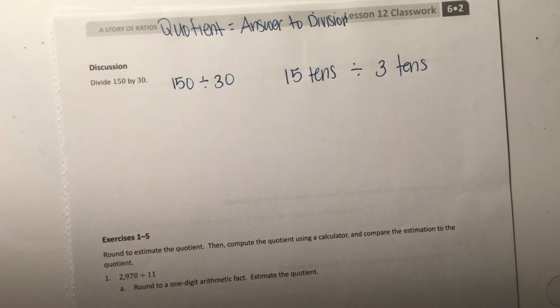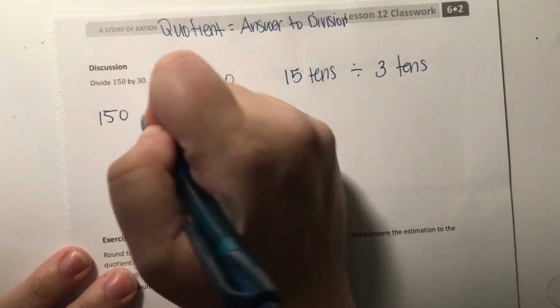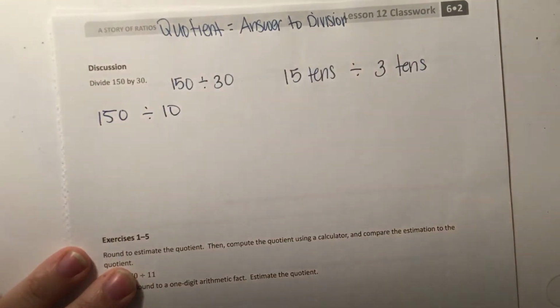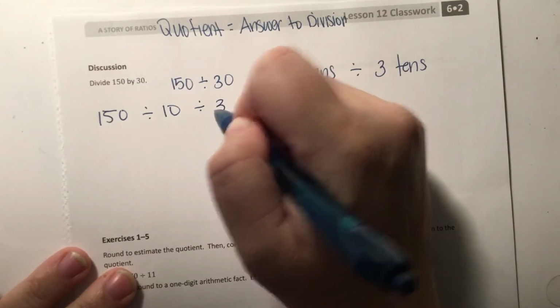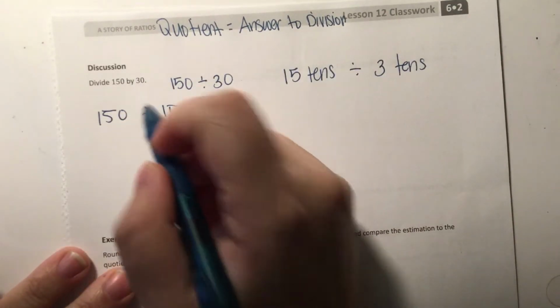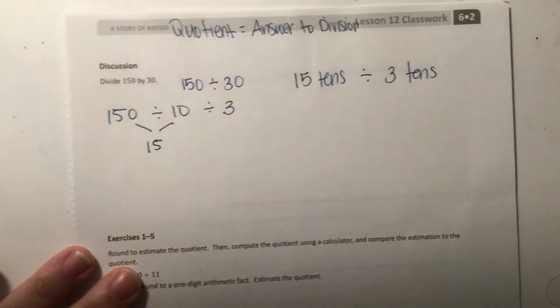So if we're looking at this and we have 150 divided by 30, here's what we know. We can do it a couple different ways. You can do your partial product, okay? You can do 150 divided by 10, which will give you 15, and then divide by 3, okay? So 150 divided by 10 is 15. We cancel our zeros there.